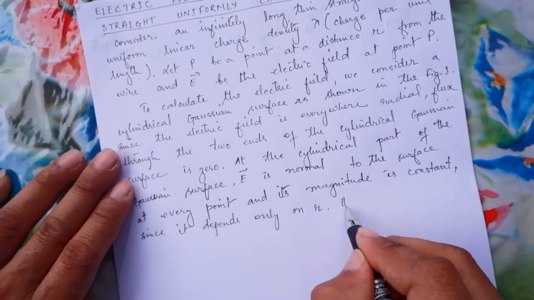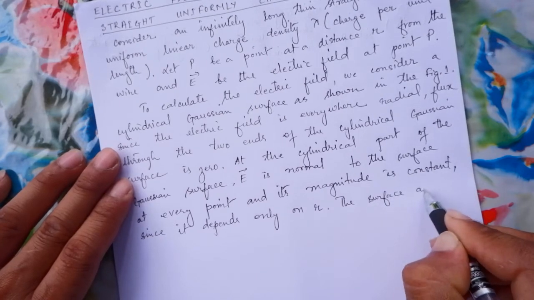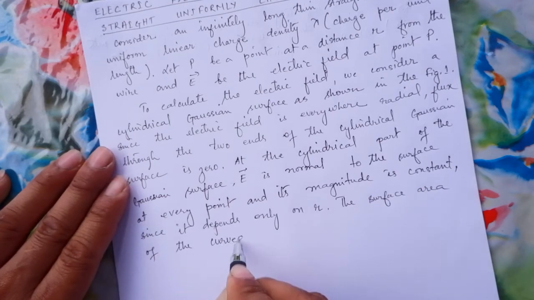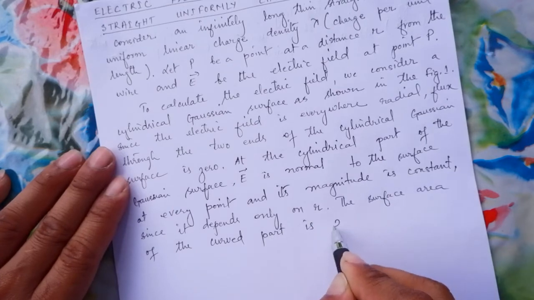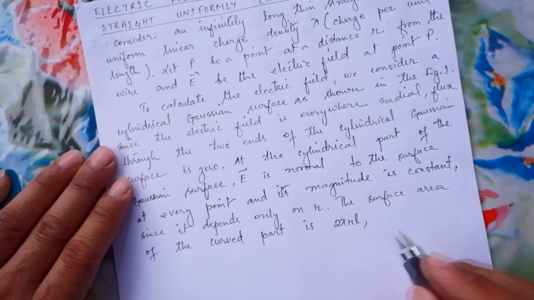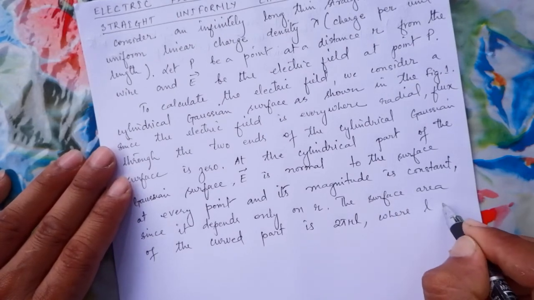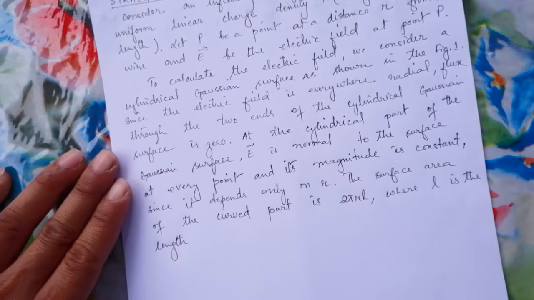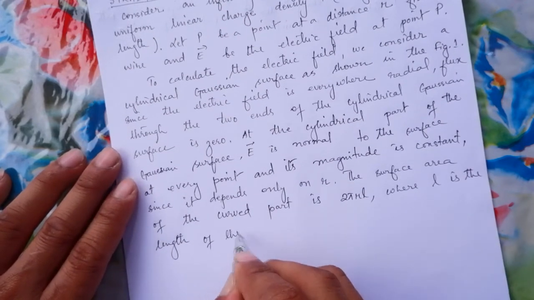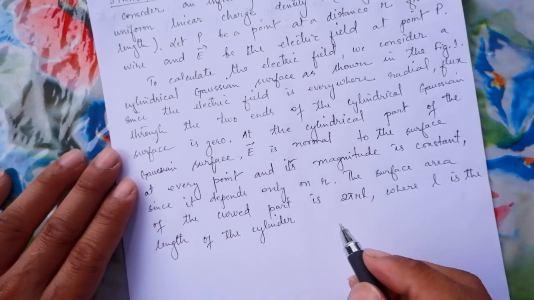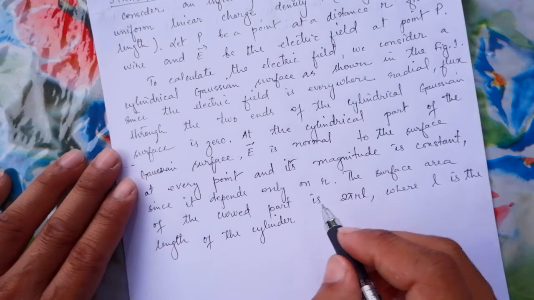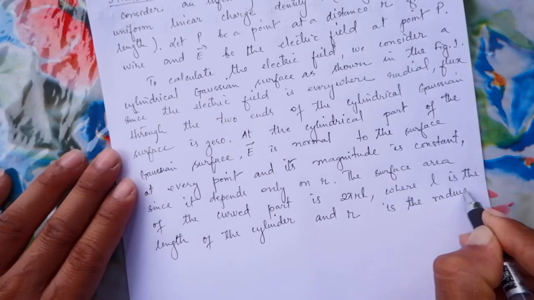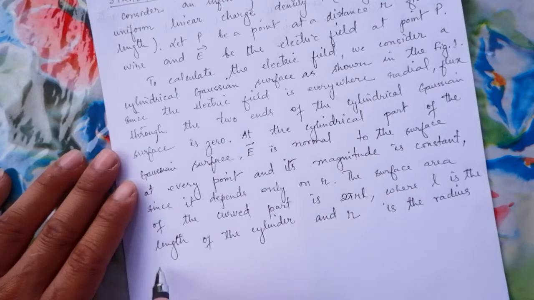Okay, so the surface area of the curved part is 2 pi r L, where L is the length of the cylinder and r is the radius of the cylinder.